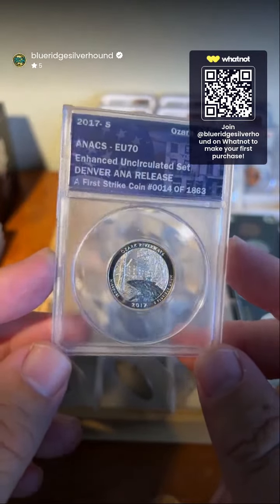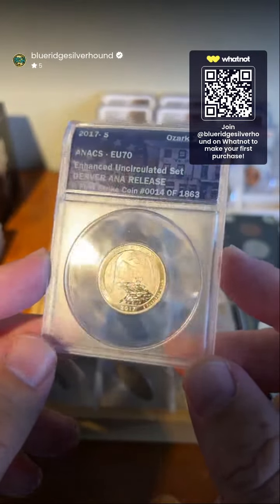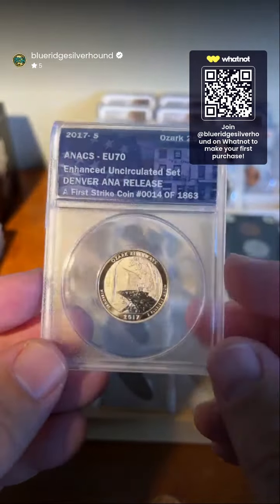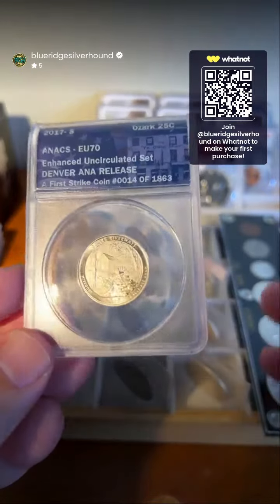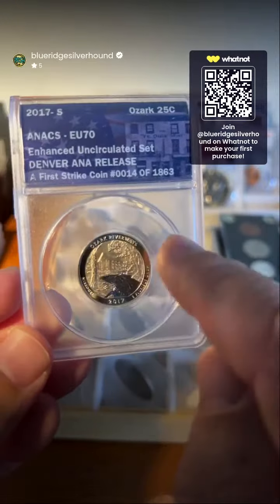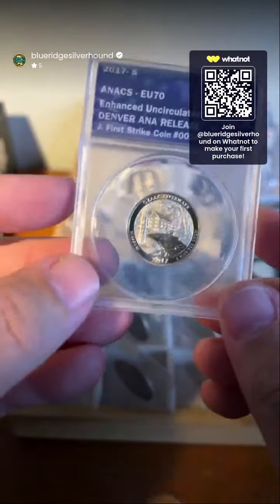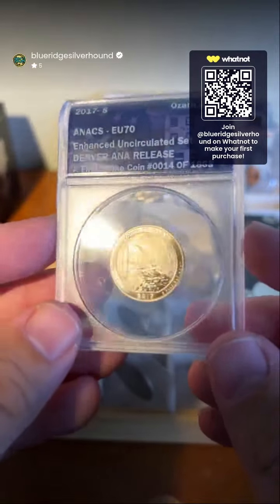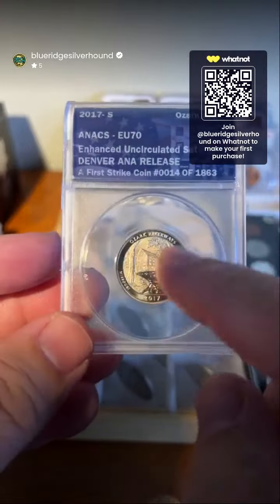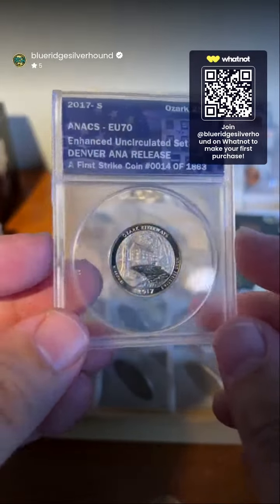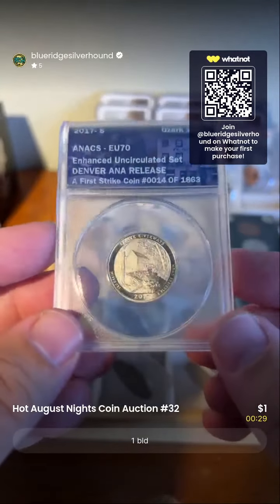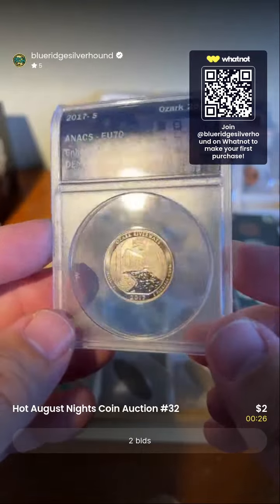Uh-oh. One of my favorite designs of the ATB series. I like this Ozark Riverways. You know, I think when I did my video earlier today, I said this one looks very akin to a Thomas Kinkade painting because you've got the old house in the back with the river and the trees. It looks like it could be from that. Maybe there was a little inspiration at the time when this reverse was conceptualized. There you go. Ozark. Very nice.